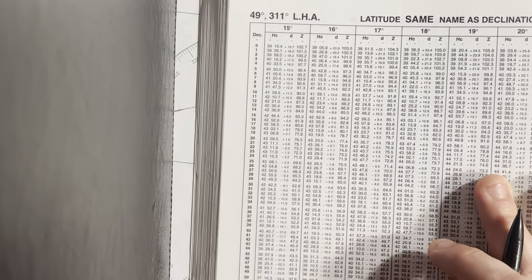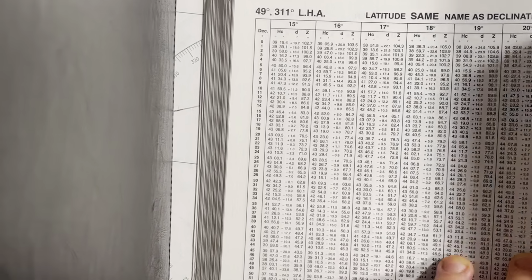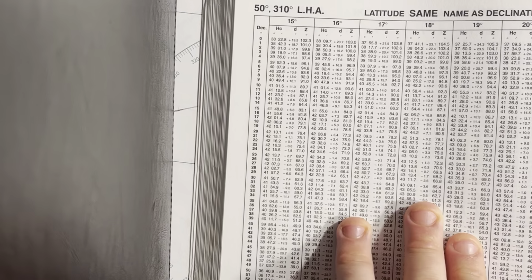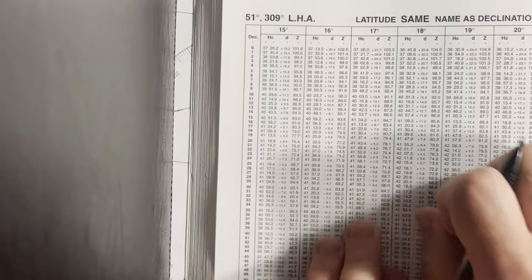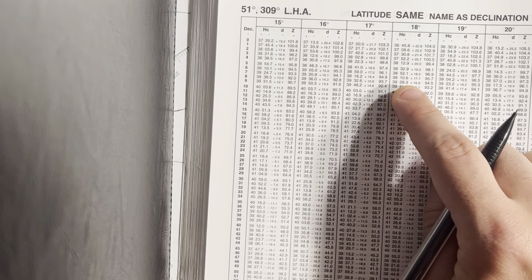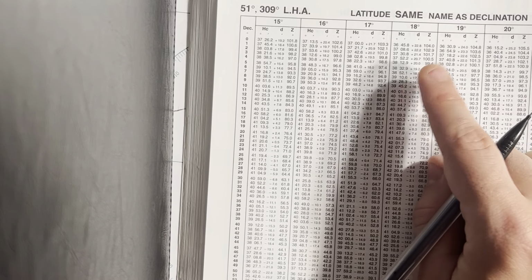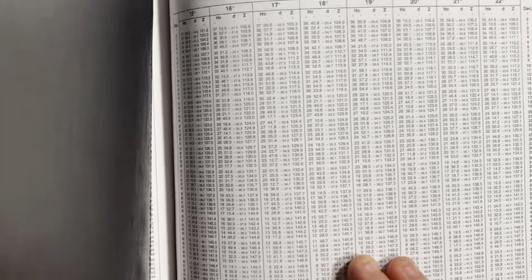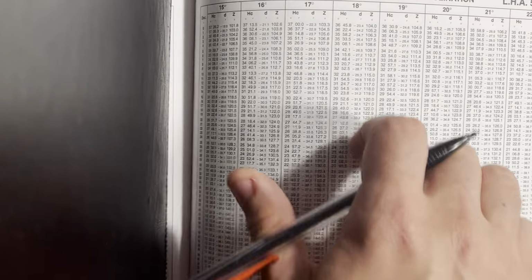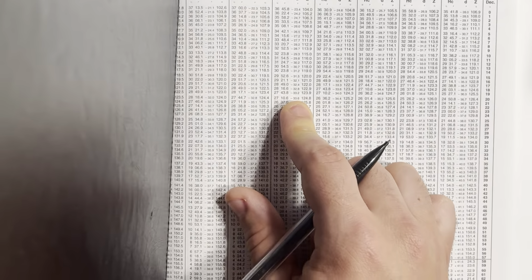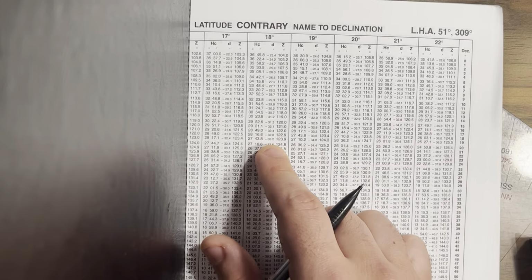So now we're going to come to Rigel, which was 51 degrees of LHA. So here we are, 51 degrees. However, Rigel has a declination that is south. We're still in the north, so now we have to come over to the contrary page. We're going to do our calculations there, still using 18 degrees for our latitude. We're going to come down to a declination of 8.